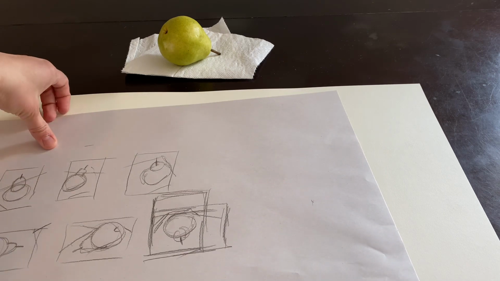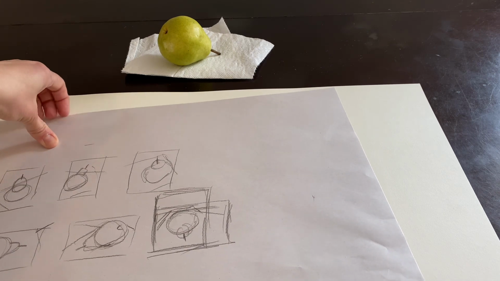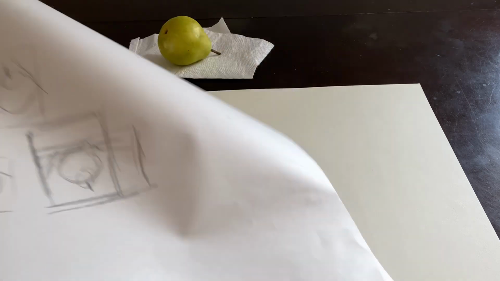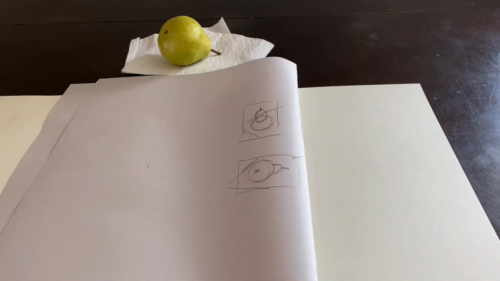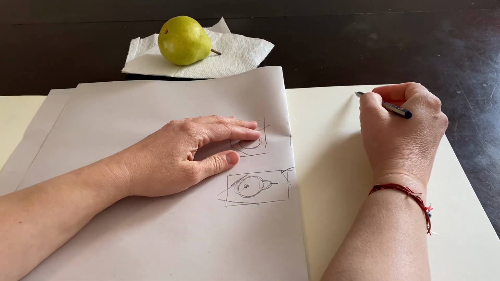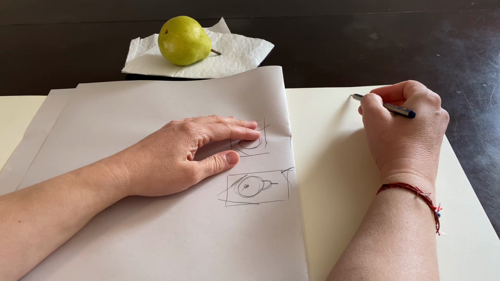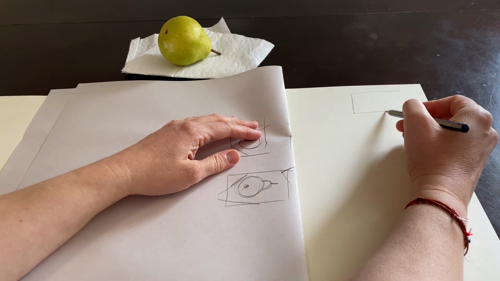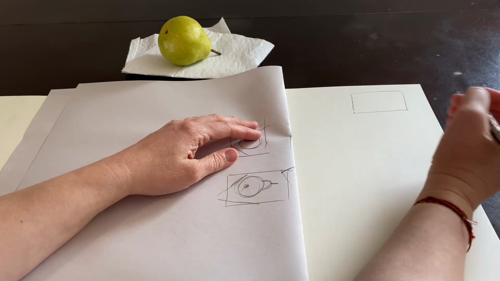So I'm just going to fold this in half so that it stays in our view. Let's see if I can get it. And I'm going to make the same landscape ratio thumbnail up here in the little corner of my paper.